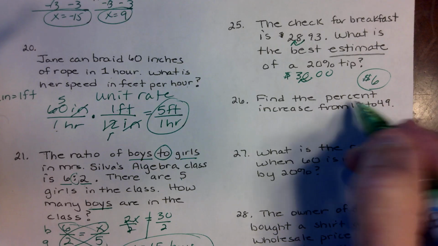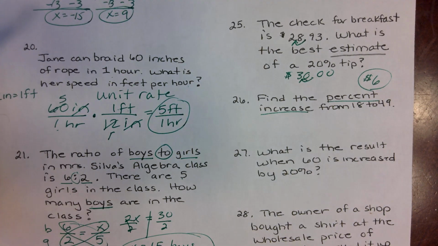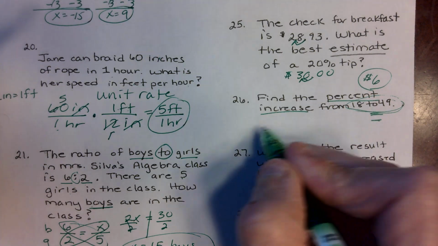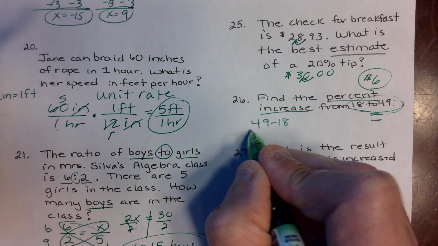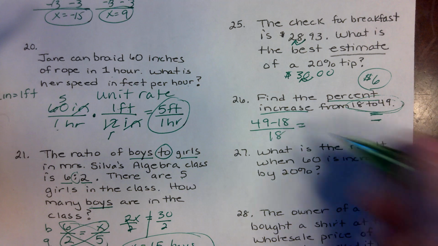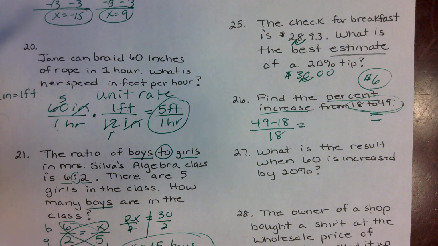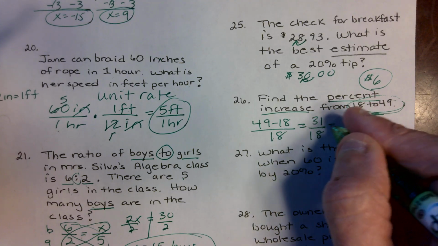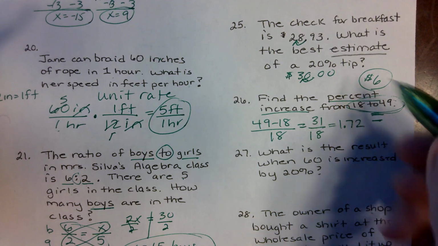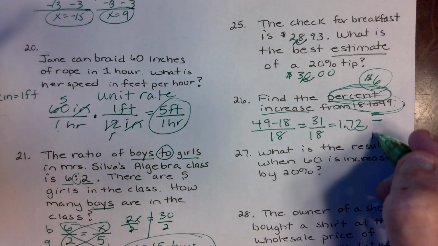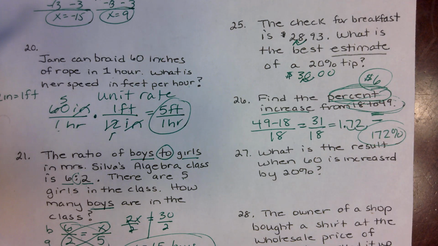Find the percent of increase. Whenever you have a percent increase, percent decrease, percent change, it's always the same. You're basically trying to find the difference, which is, again, subtracting, on the top. So 49 minus 18, and you're dividing it by the original cost, which is 18. So 49 minus 18 is 31 over 18. When you divide that out, you get 1.72. To make it a percent, you need to shift the decimal 2 spots to the right, and it's 172%.